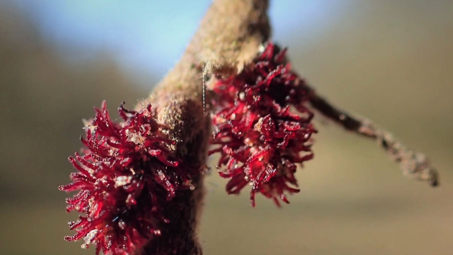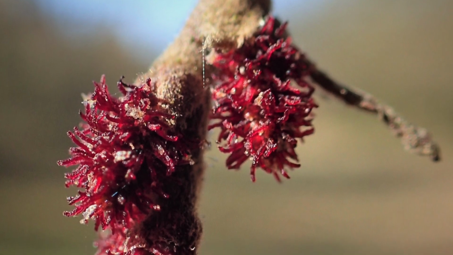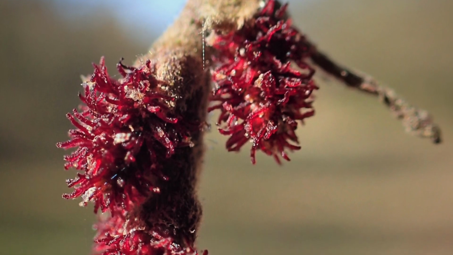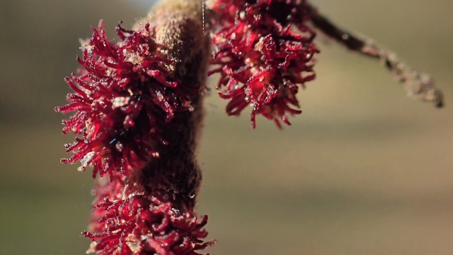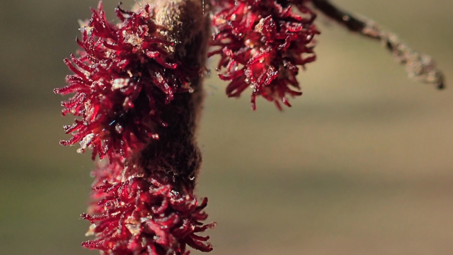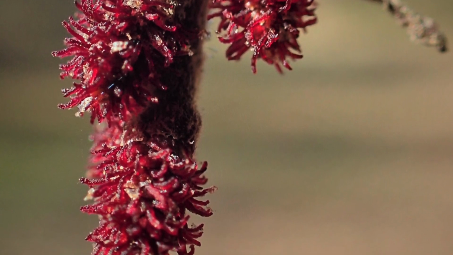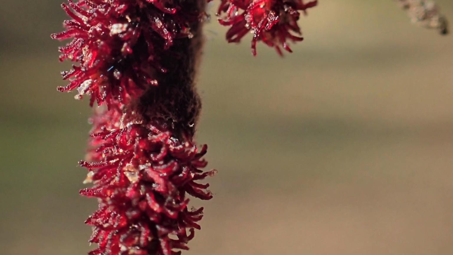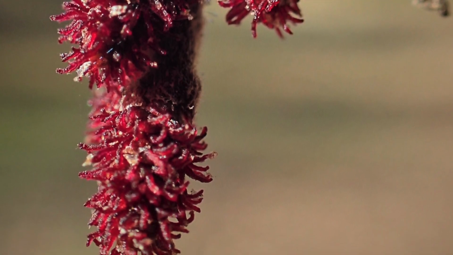Here are the female flowers. The stigmas are these little purple tongues. Notice that they are generally produced above the male catkins, so the pollen can't fall down on them when pollen is being shed onto the little trays below the anthers. These will develop into woody cones over the next few months, and we'll come back to look at them again when they ripen at the end of summer.